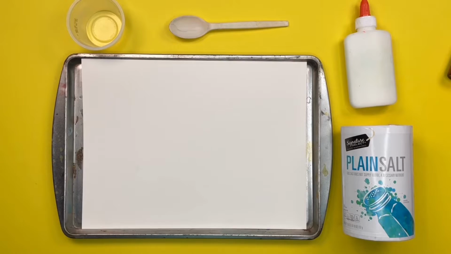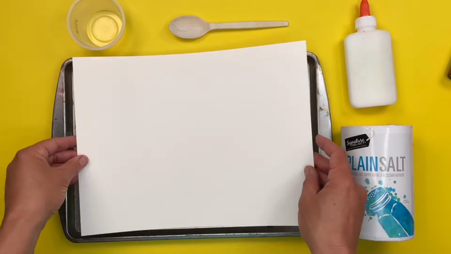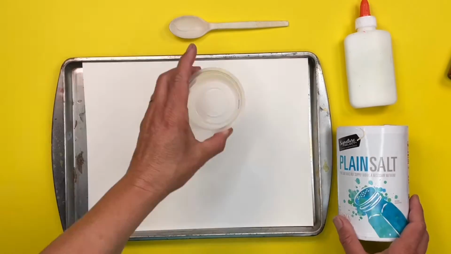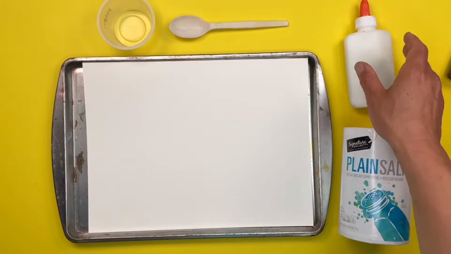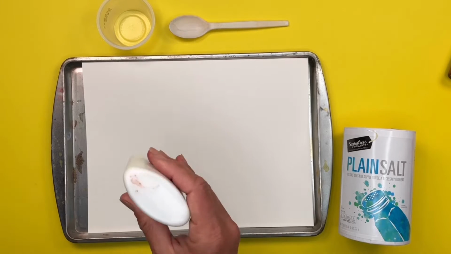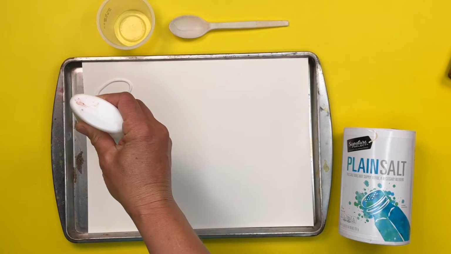I highly suggest doing this project on a cookie sheet or a tray to catch all the salt. I'm using a thick piece of watercolor paper. I have a small container to hold my salt, along with a spoon, and I'm using regular white squeeze glue. I will show you a few different ideas of ways you can use your glue, and I bet you'll come up with ways that I haven't even thought of.